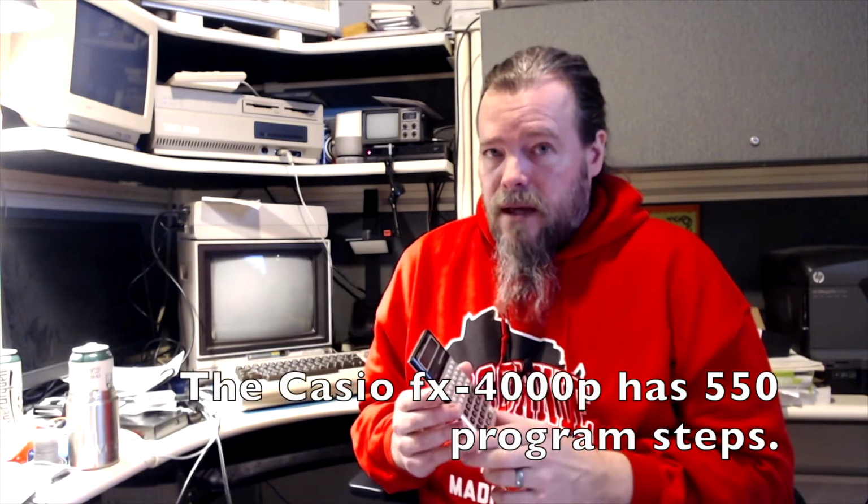So having the 4000P, which is programmed exactly the same as the 7000G, but just has a one-line dot matrix display instead of that much larger display where you can display graphs, it has a lot of the same functions, and actually from a programming perspective is a little more powerful. It has more programming steps or more memory for programs than the 7000G. That's why I chose this calculator.